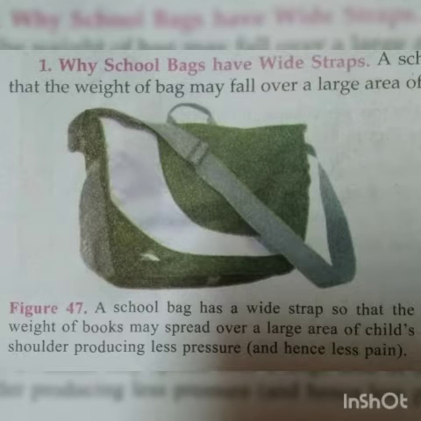But in case the school bag has a strap made up of thin string, then the weight of the school bag will fall over a small area of the shoulder, and it will produce a large pressure on the shoulder, and it will become very painful to carry the heavier school bags.